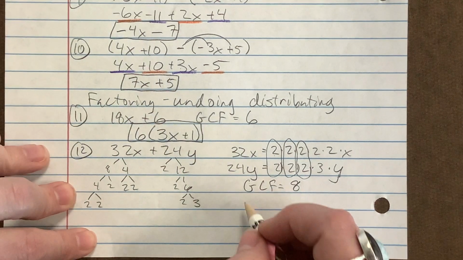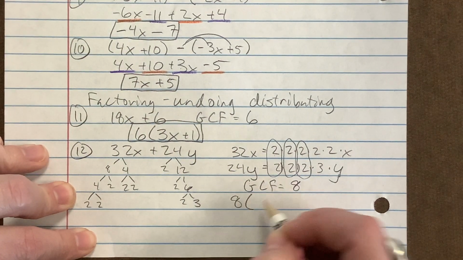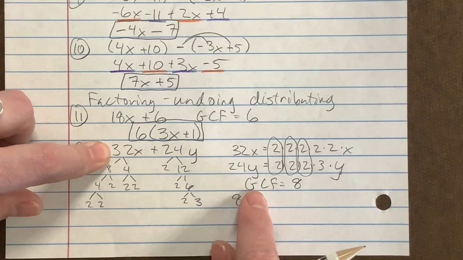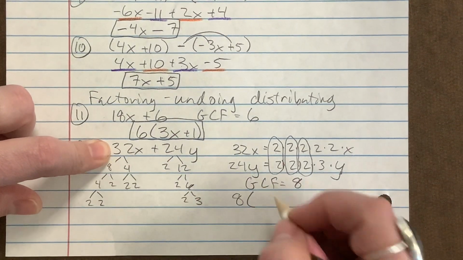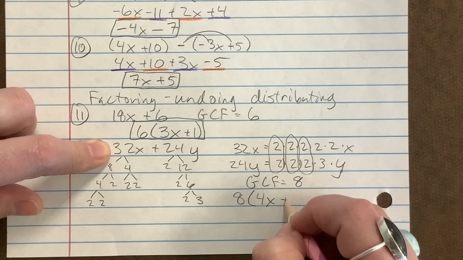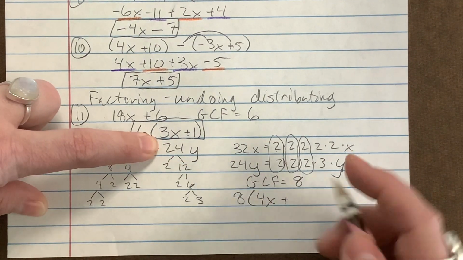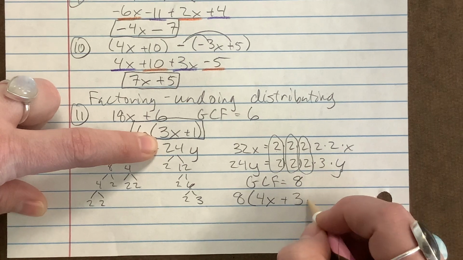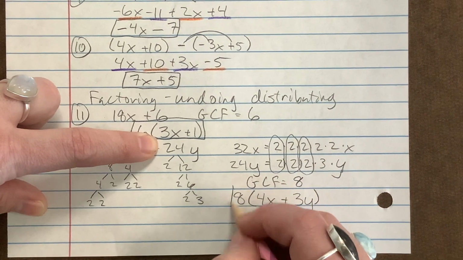And so that's what goes on the outside of the parentheses. And then you do each one of these divided by 8. So 32 divided by 8 is 4 with an x. And 24 divided by 8 is a 3 with a y.